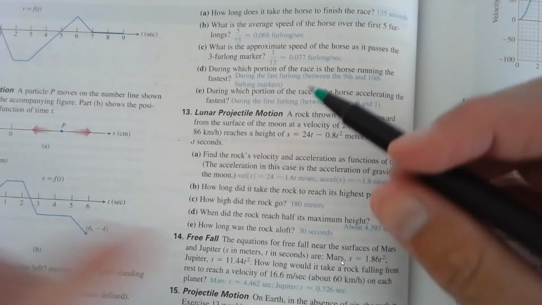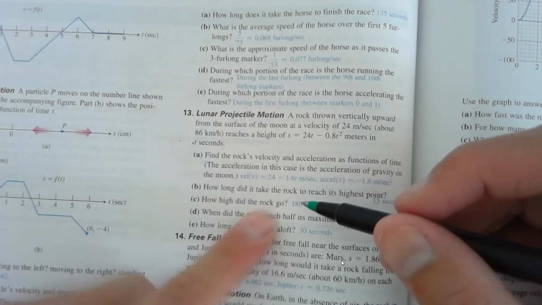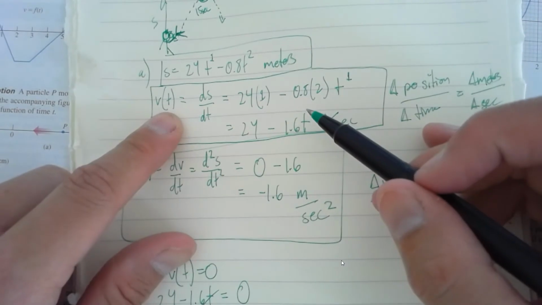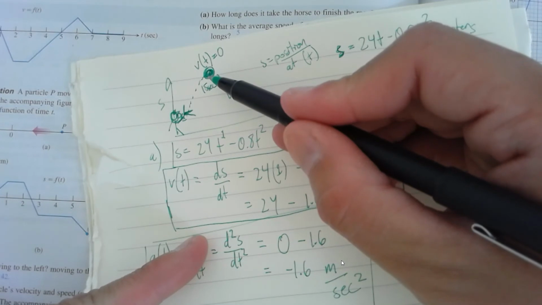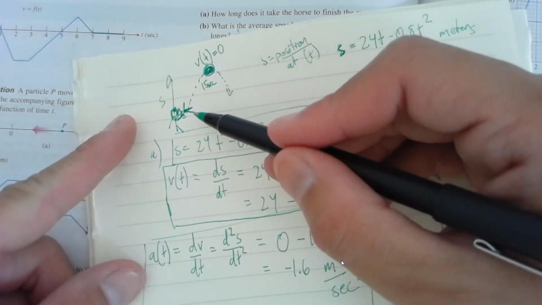Well, the next question is, how high did the rock go? I don't know. How high did it go? Well, will this help me give me an answer? And if I ask you how high is it, then you got to think the answer is going to be in meters, right? If I say how high did the rock go?